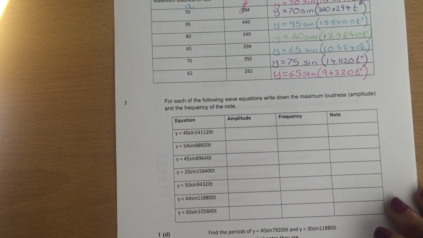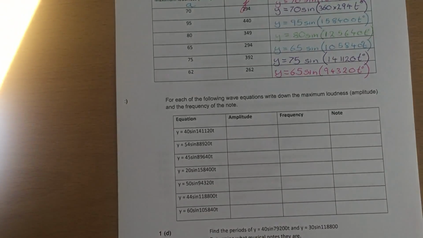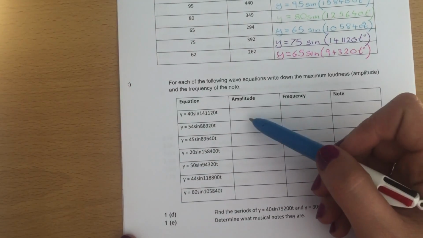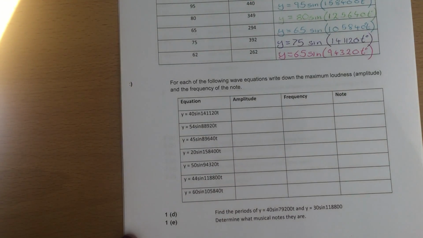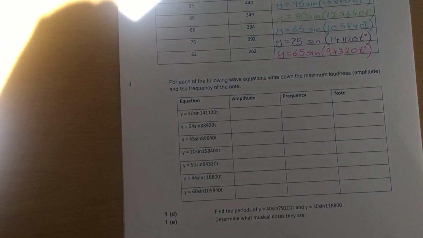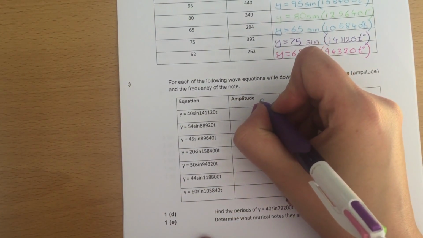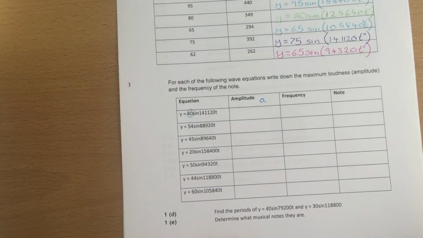Our next section is actually looking at extracting information from the equation. So if we go with the easy bit first, the amplitude is the number at the beginning. So our amplitude in this first case is A, and that is 40.